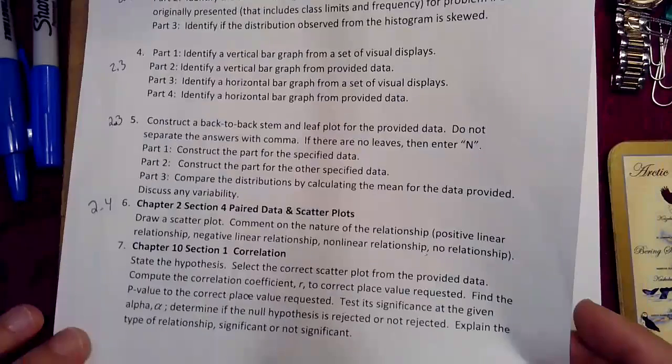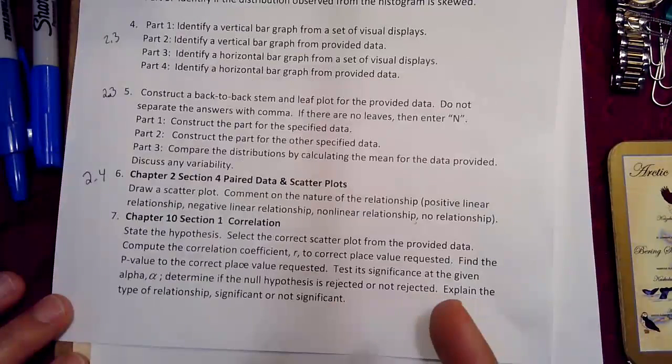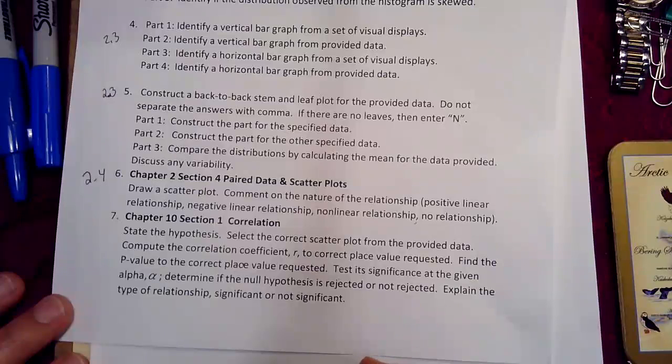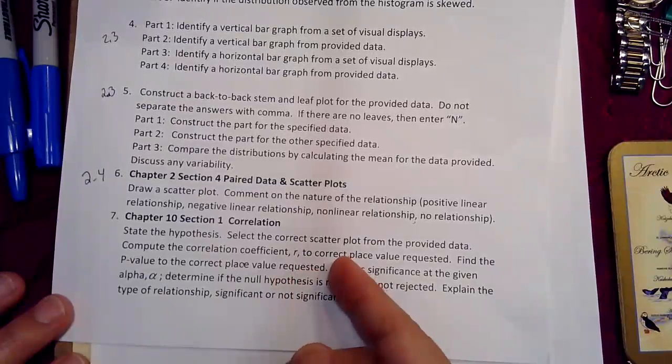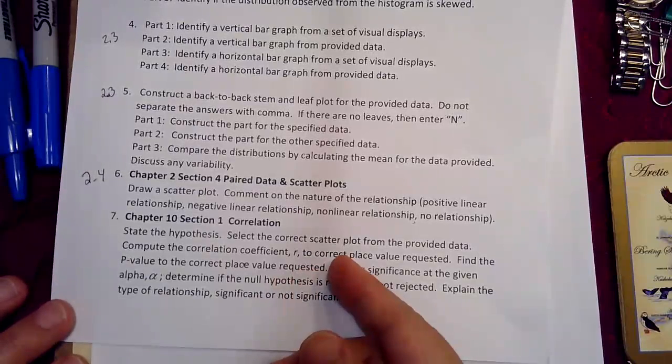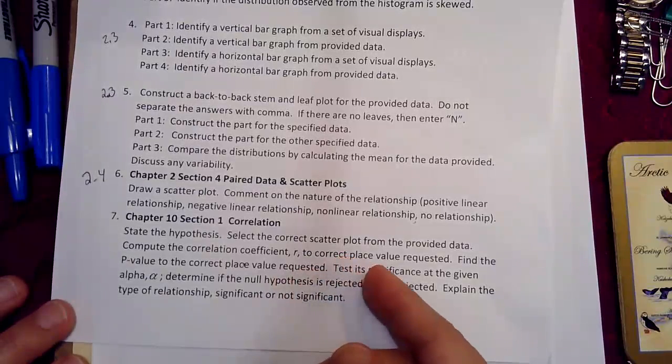Down here we have chapter 10, section 1. What we'll be doing is stating the hypothesis, selecting the correct scatter plot from your provided data, and computing the correlation coefficient using our TI-84 Plus graphing calculator. And always round to whatever your homework platform, Connect Math, specifies.